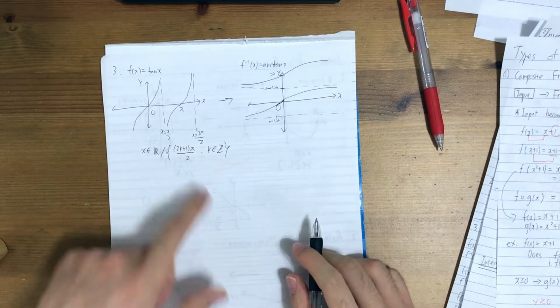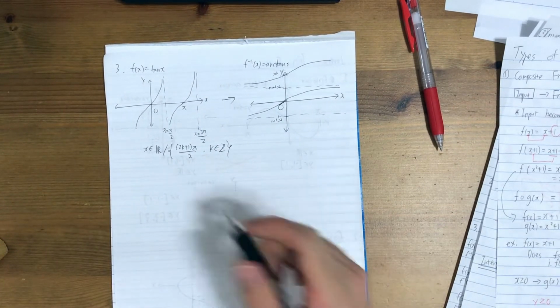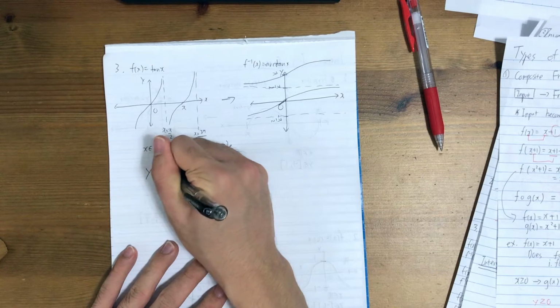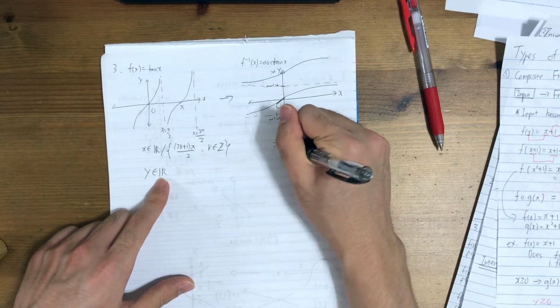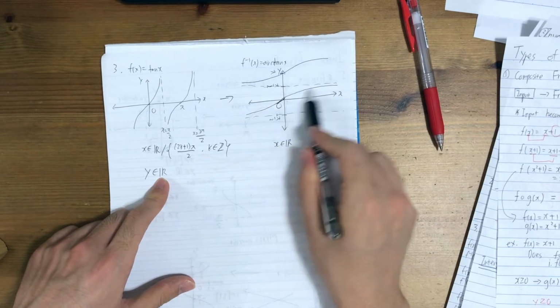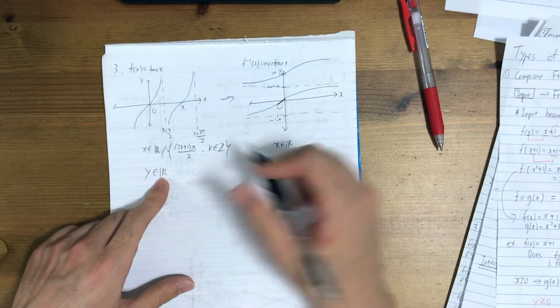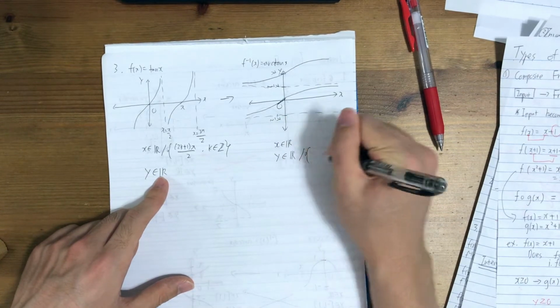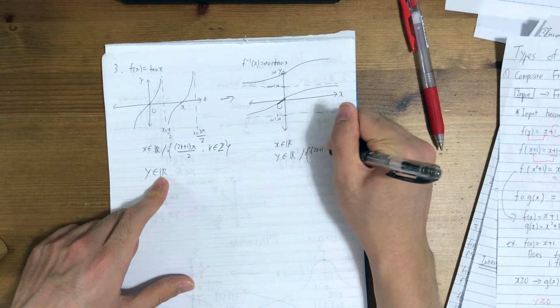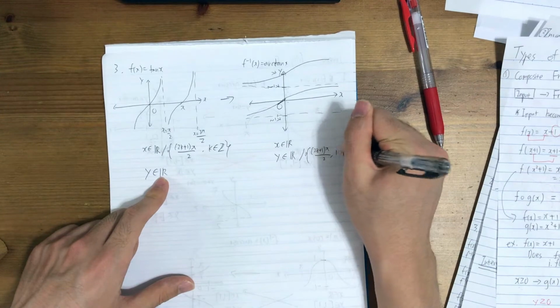And this is how we can write the domain for tangent. And for range, it can be anything. So for the inverse, we can clearly see that the domain can be anything, and the range can be anything except for the odd multiples of half pi.